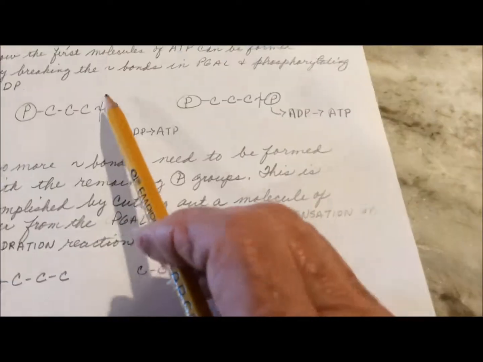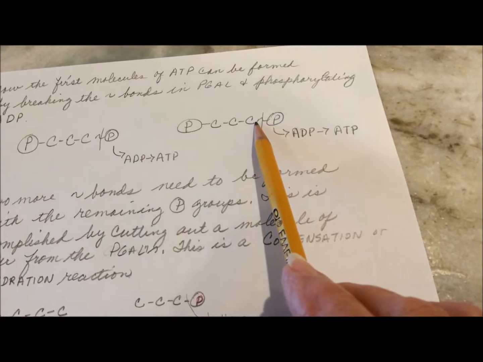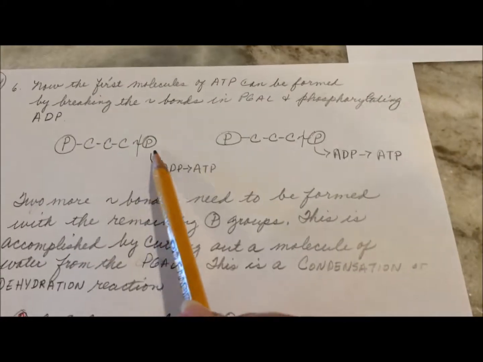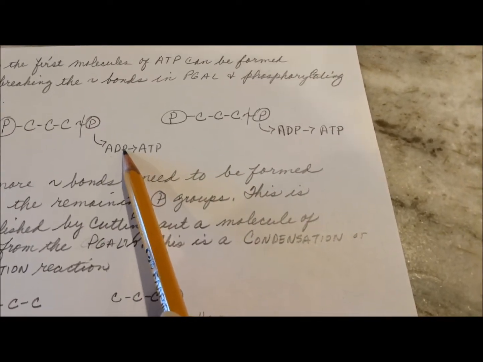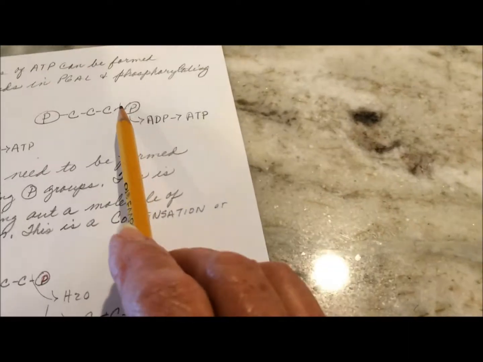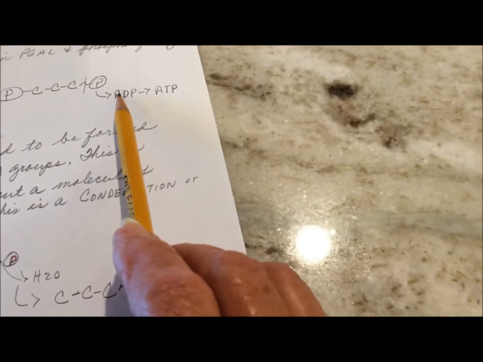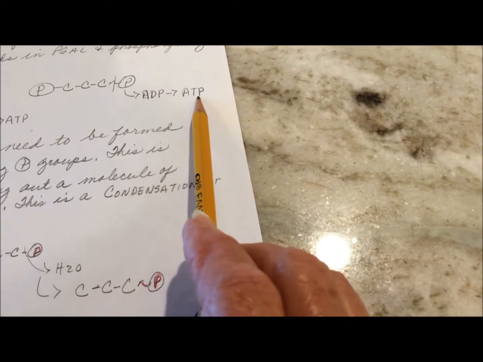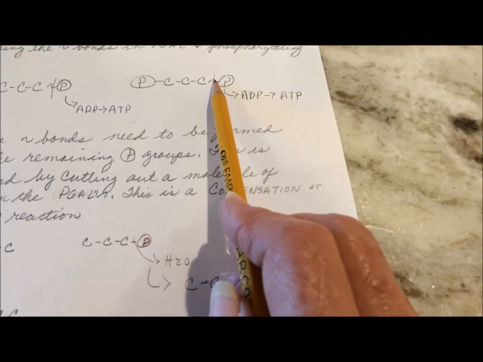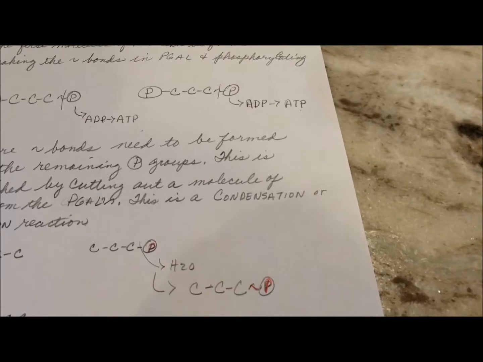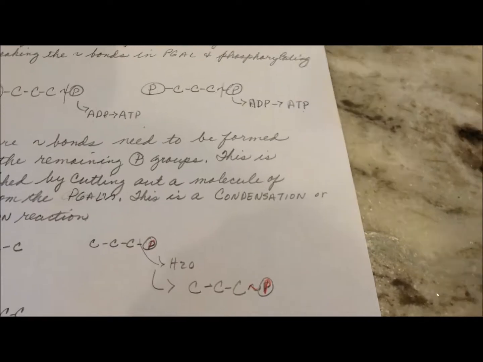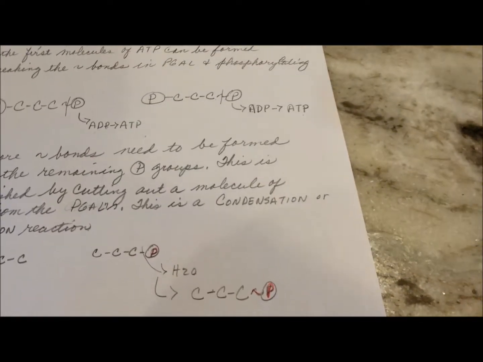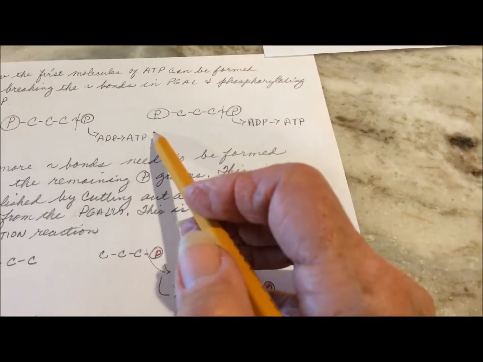We can make these ATPs by having an enzyme break these 2 high-energy bonds. The phosphates are cut off the PGAL and added to ADP to make ATP. The high-energy bond is broken, and the phosphate is added to ADP to make ATP. And when these high-energy bonds are broken, remember there's lots of energy stored in a high-energy bond, about 5 times more than what's stored in a regular covalent or ionic bond. So there's enough heat released to phosphorylate ADP.